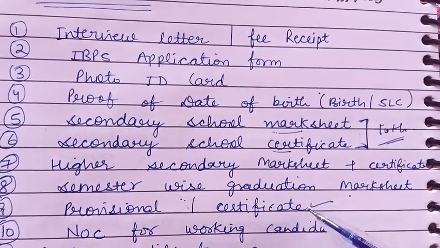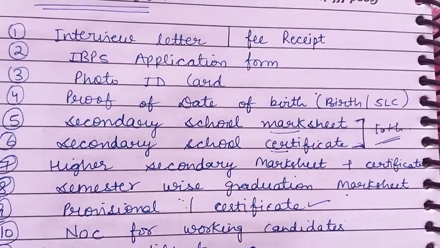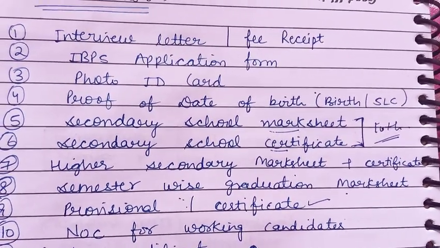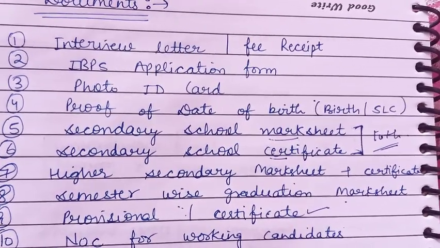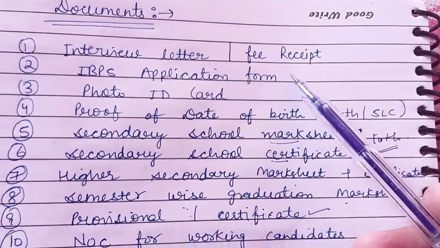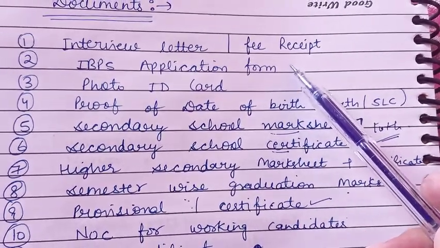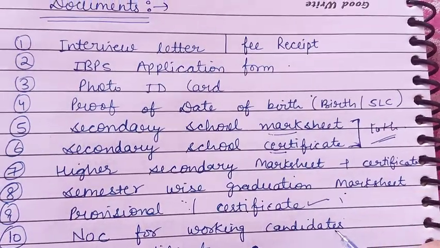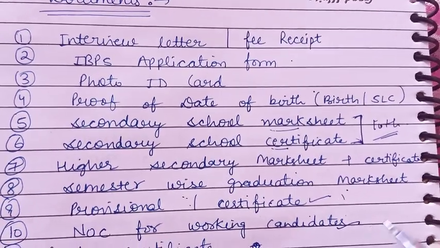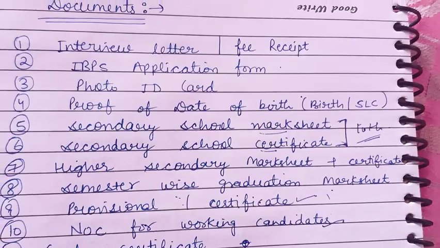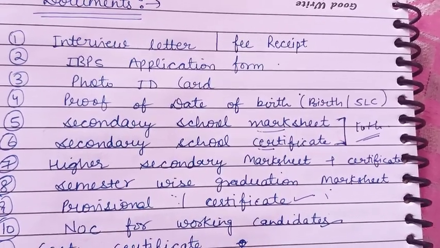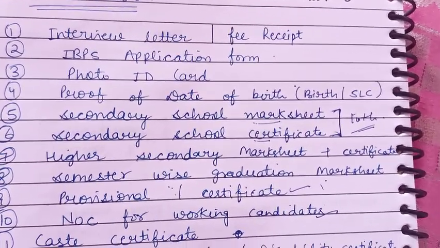Then if you are already working, you will require NOC. But keep one thing in mind. If you have mentioned that you are working in your application form, then you should take the NOC. But if you have not mentioned, then there is no need of NOC. Like if you fill RRB PO exam form now, and by chance you get selection in SBI clerk after filling RRB PO form.